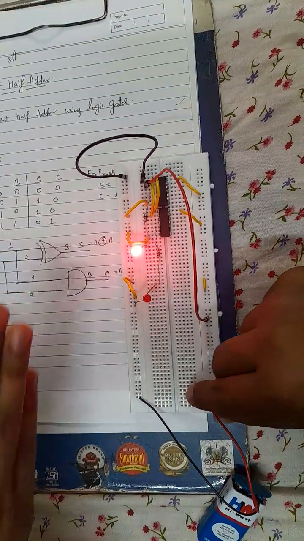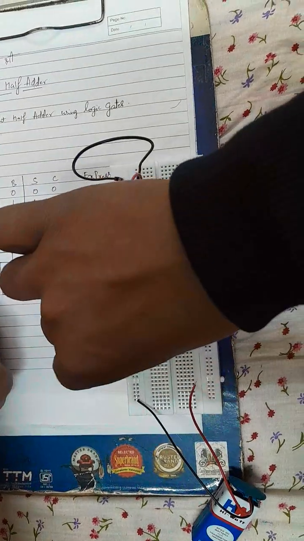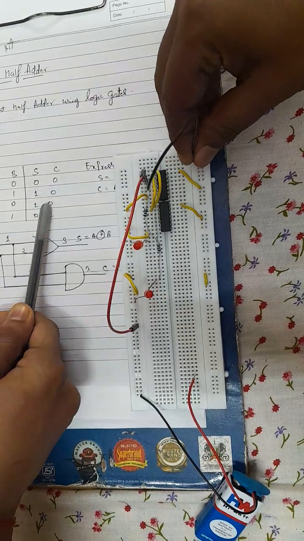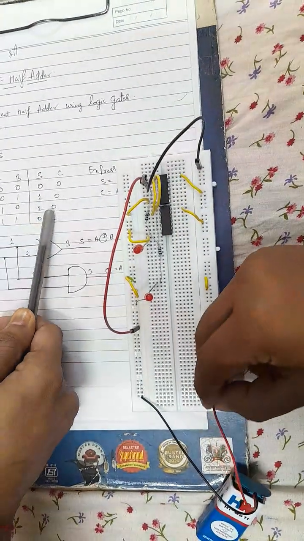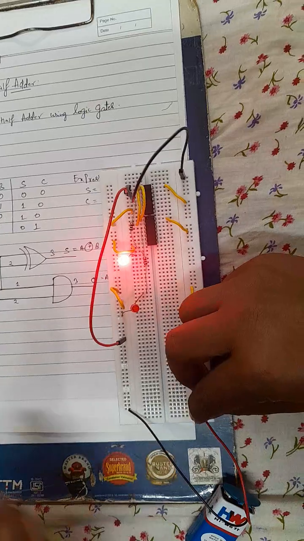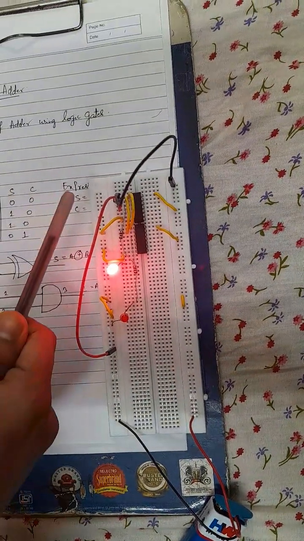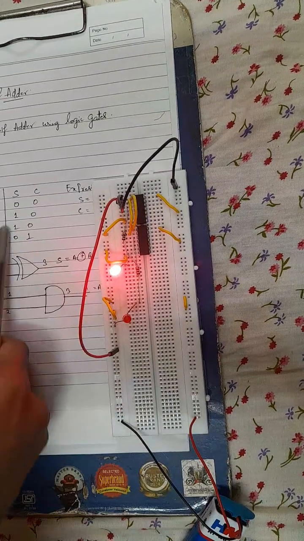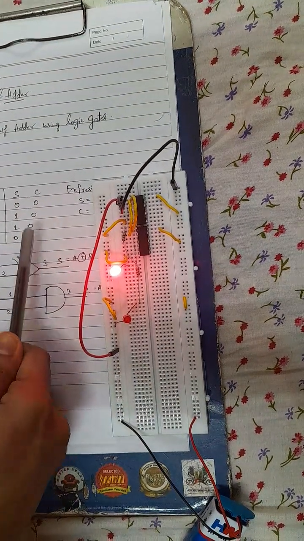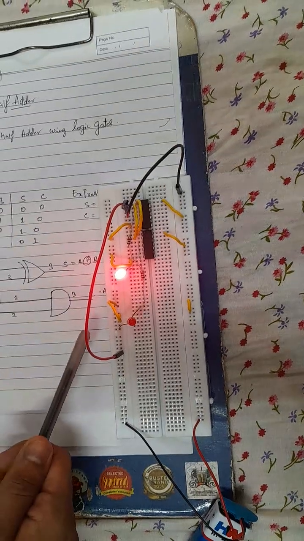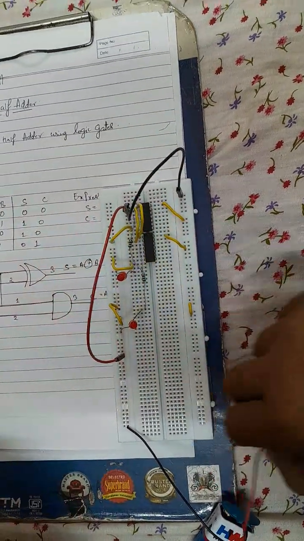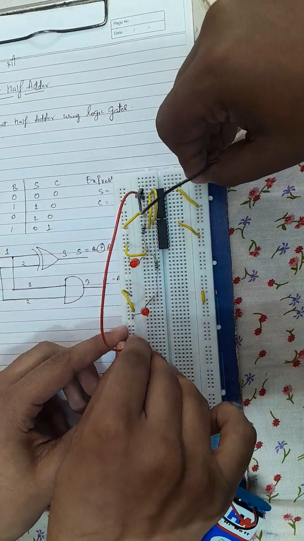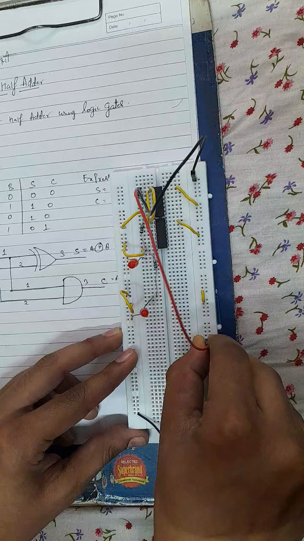Now we will see the third case, A equal to 1 and B equal to 0. For this, the sum should be 1 and the carry should be 0. In this case, A is connected to VCC and B is connected to the ground, which is 0. The sum is going to be 1 and the carry is going to be 0. The sum LED is blinking and the carry LED is not blinking, as always.